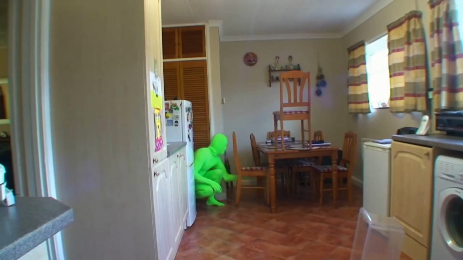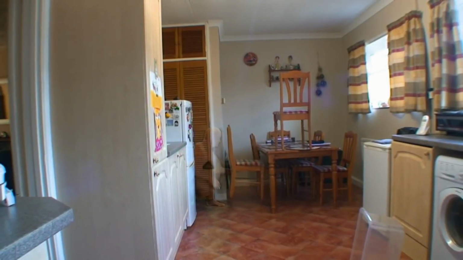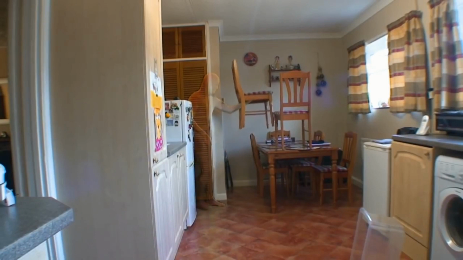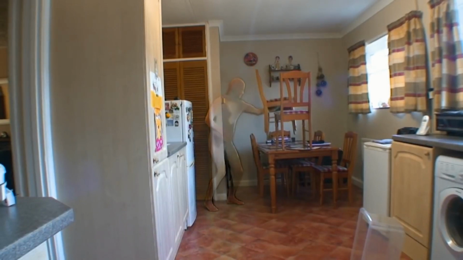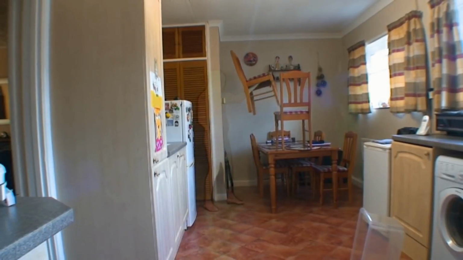Alright, so here I am, dressed like a Power Ranger in my green suit, and this is what happens when you try to remove me using the default settings. It's not very convincing. Playing around with the settings though, this is about the best I can get. Unfortunately, I'm still casting a shadow, and you can't stop yourself casting a shadow.